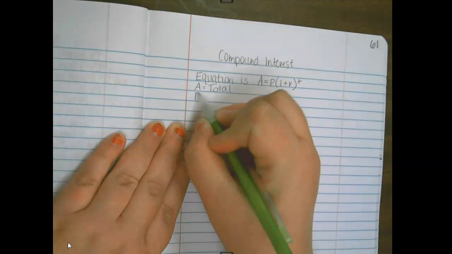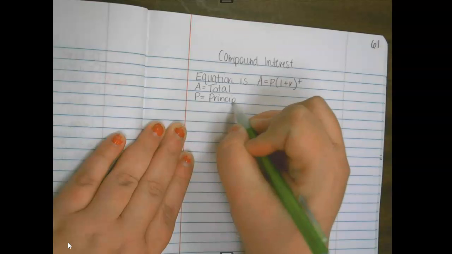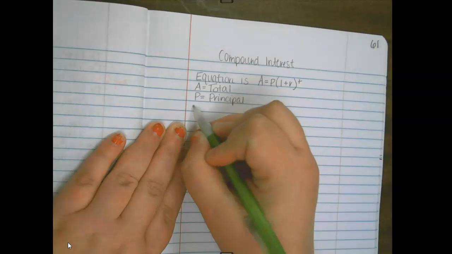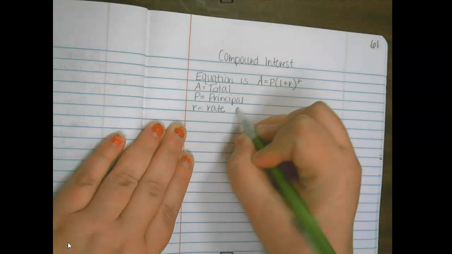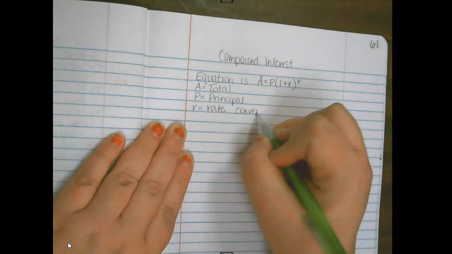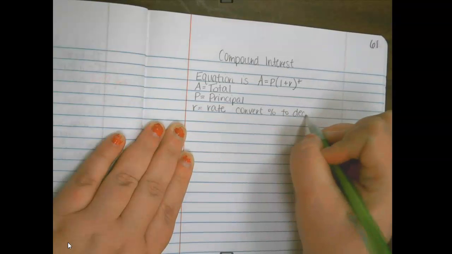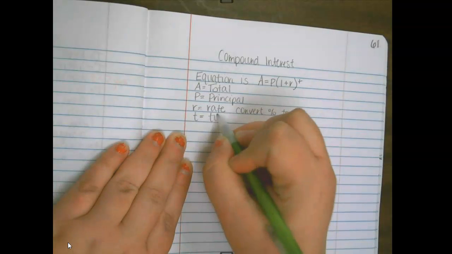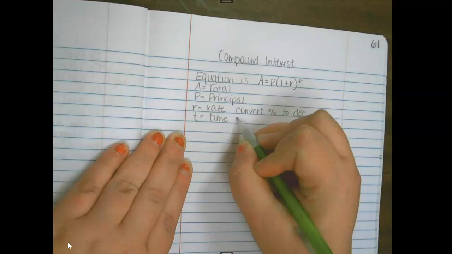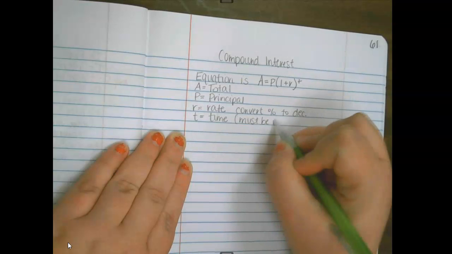Our P is still principal. R is rate. Convert percent to decimal. And T is time. Must be in years.